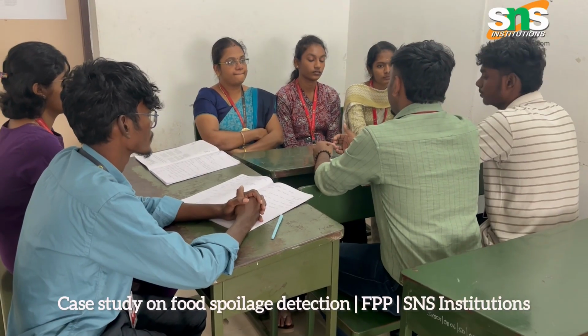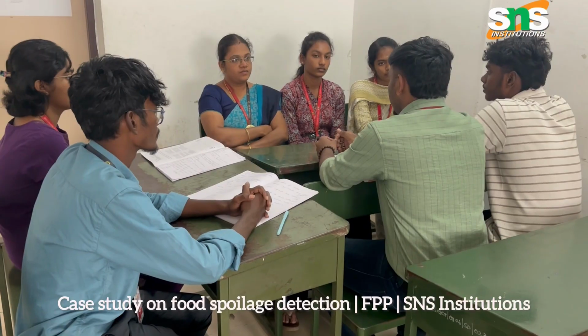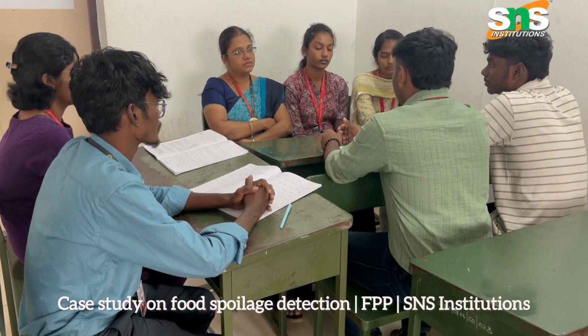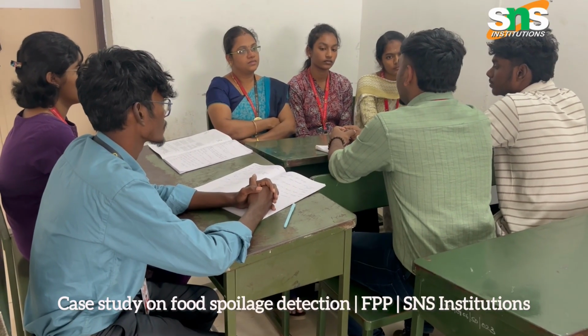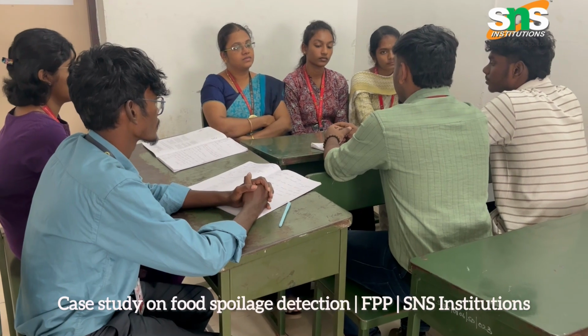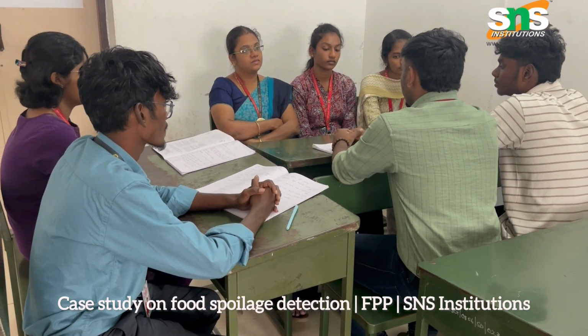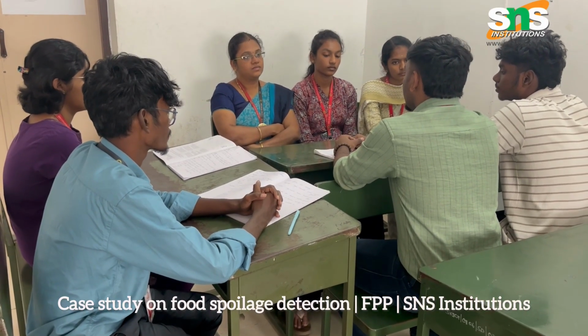Case example, milk spoilage prediction. Temperature 32 degrees Celsius, pH level 6.2, storage time 6 hours, odor sensation high. Prediction: milk is nearly spoiled and unsafe for consumption. Reason: high temperature and increased acidity accelerated microbial growth. Result: it helps reduce food wastage, improves consumer awareness, and producers successfully identify spoilage at early stages.